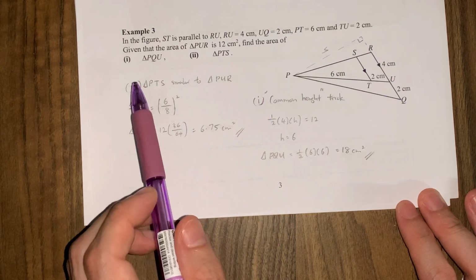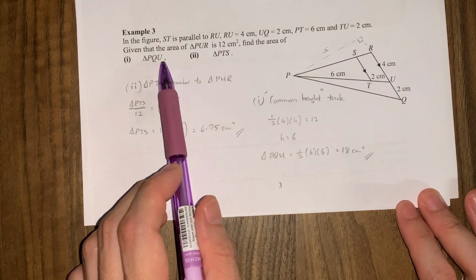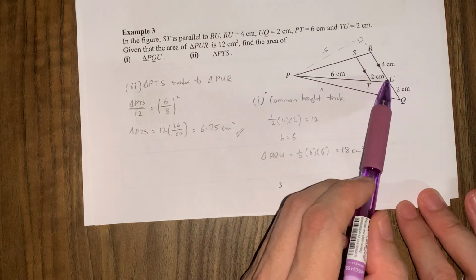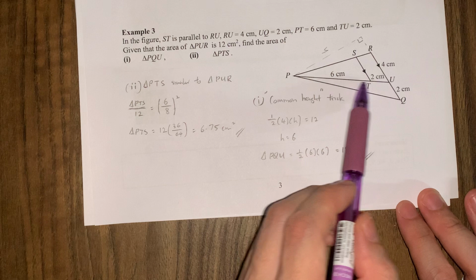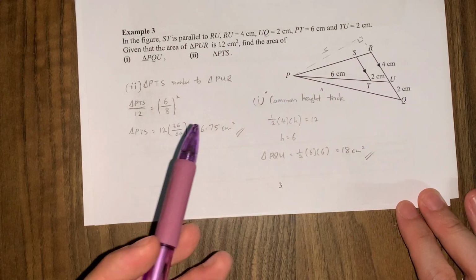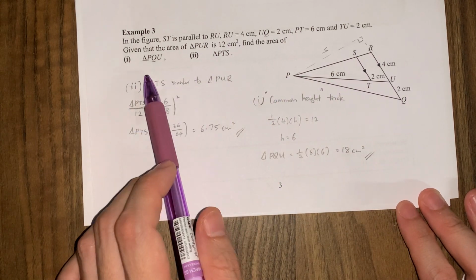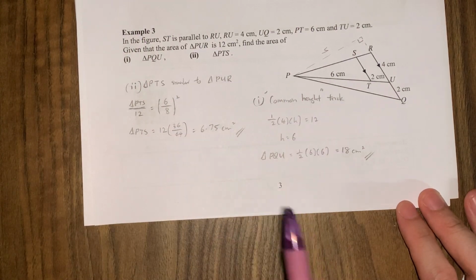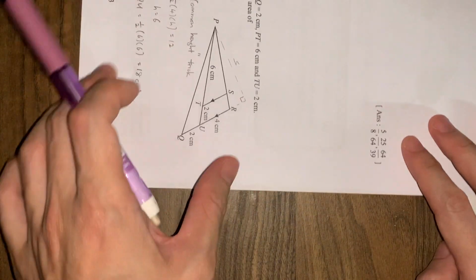Now, to do this one, PQU, this is a bit more difficult. So PQU is the big one. This is the so-called side triangle. Okay, so what we're going to do is we need to find the area. We need to do this thing that I call the common height trick. So let me turn the triangle a little bit.